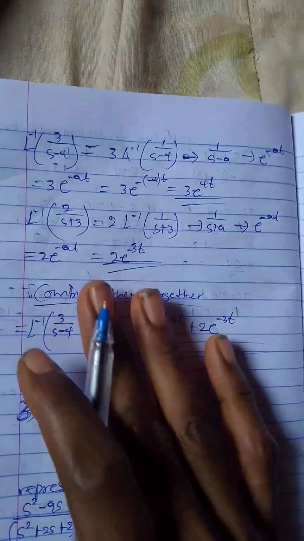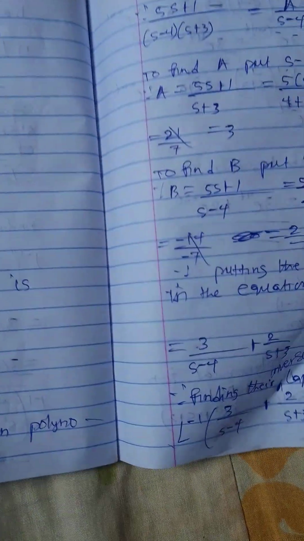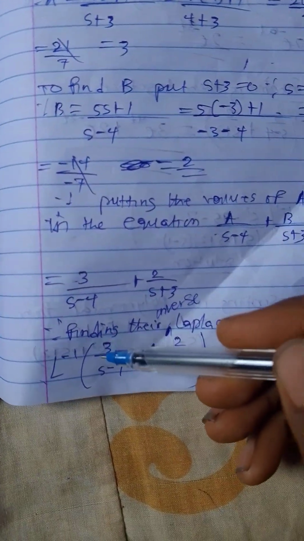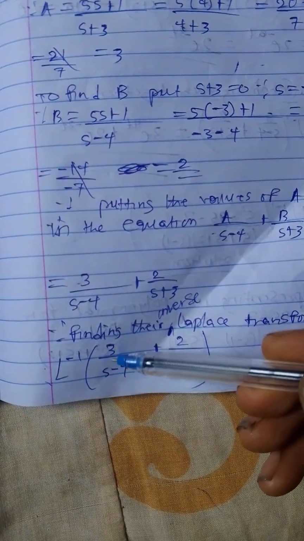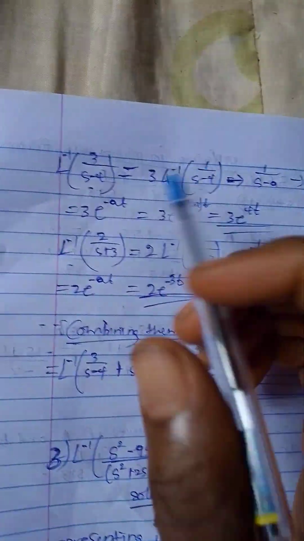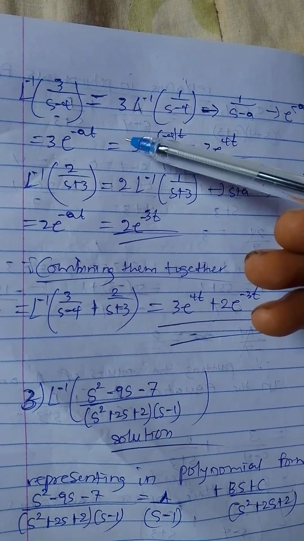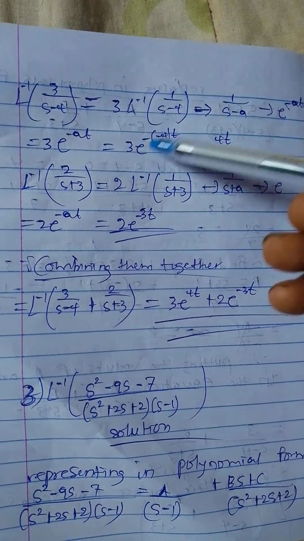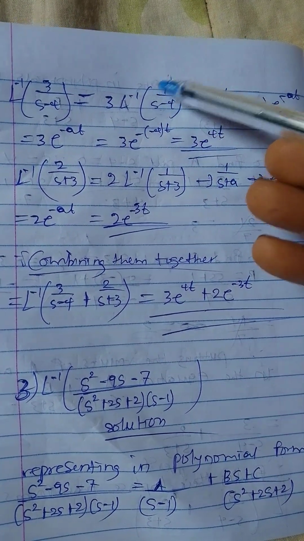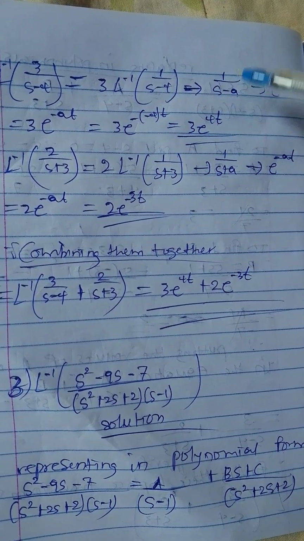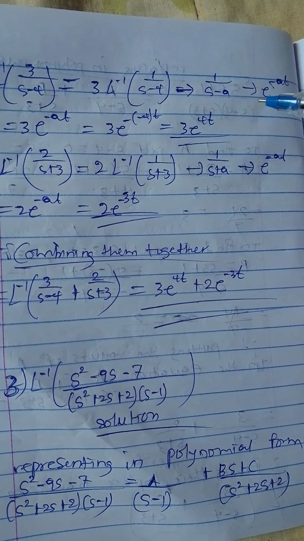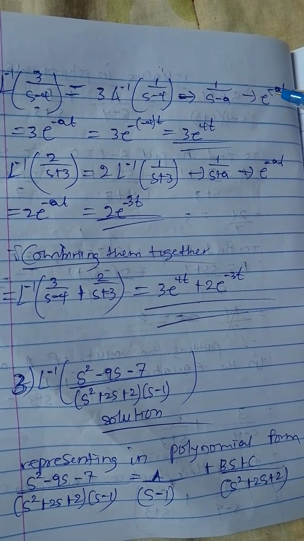So you know that in this I have to find the Laplace transform of each of these. So the Laplace transform of 3 over x minus 4 is equal to what? It will be in the form of 3 times the Laplace transform of 1 over x minus 4. You know that this is in the form of 1 over x minus a, right? So my answer will be in the form of e raised to power minus at.